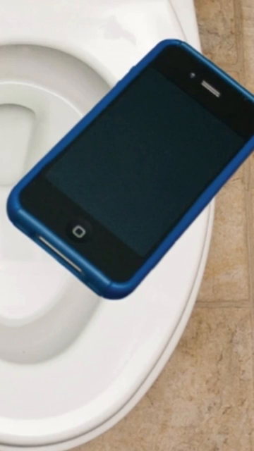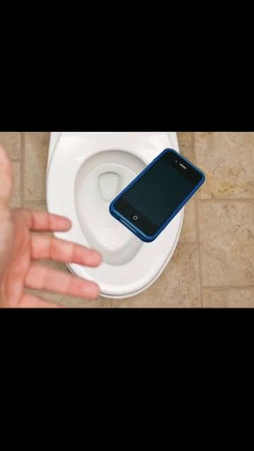Hi! In this video, we're going to make a game about one of life's greatest challenges, keeping your phone from falling into the toilet. In this game, an iPhone is about to fall into a toilet. Your job is to keep it up and dry above the toilets. I'm going to explain each step to make this game, and you can follow along with me.